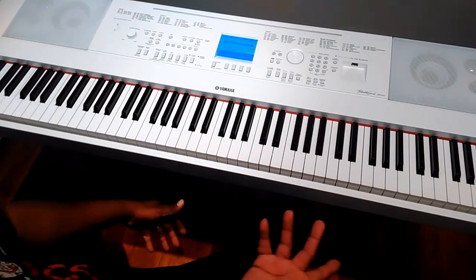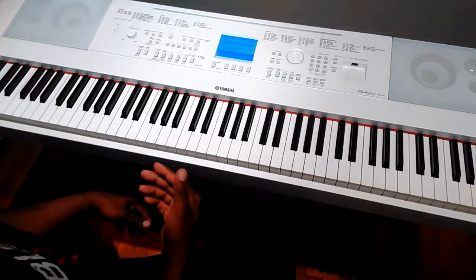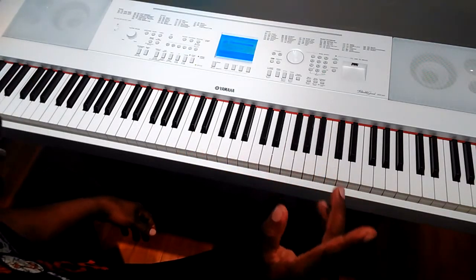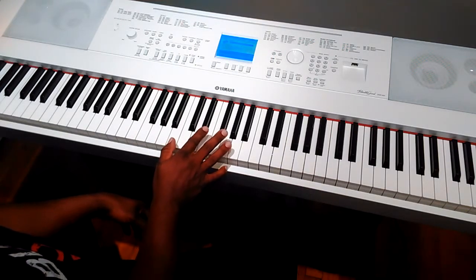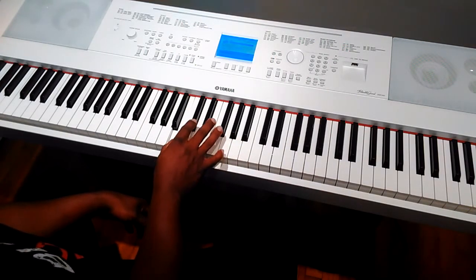For instance, let's look at a scale called the diminished. Let's look at the harmonic minor scale. I'm going to give you an example of B harmonic minor.